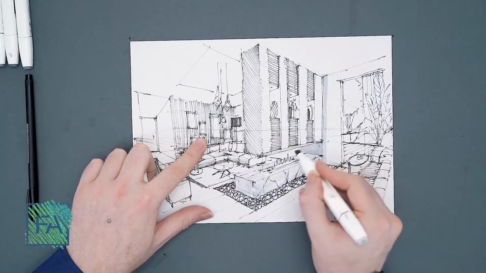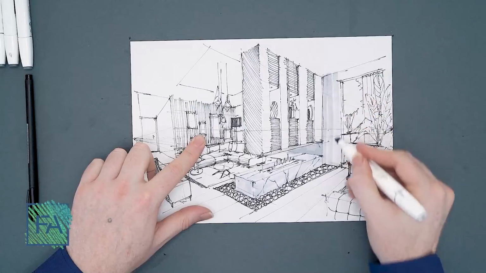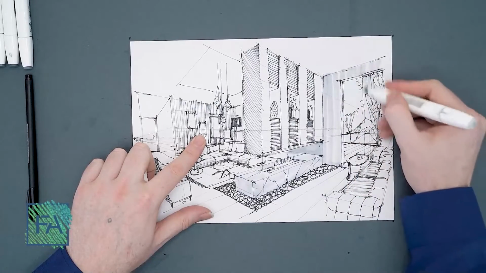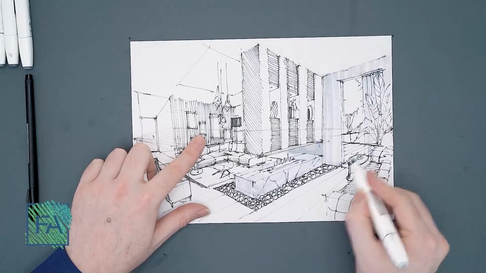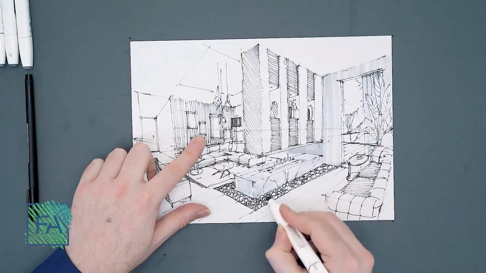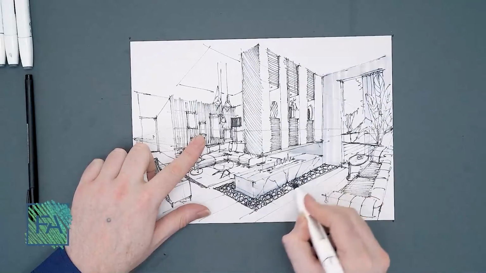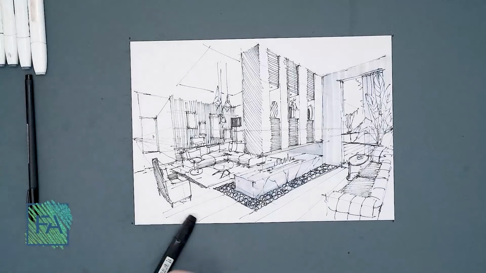Now let's add some color on the walls. We have these, a bit on these rubbles and on the floor as well. I'm gonna pick up the other C number 1 that I have.